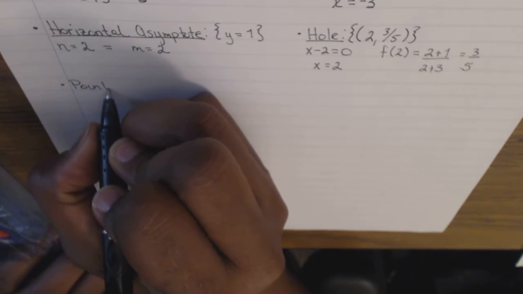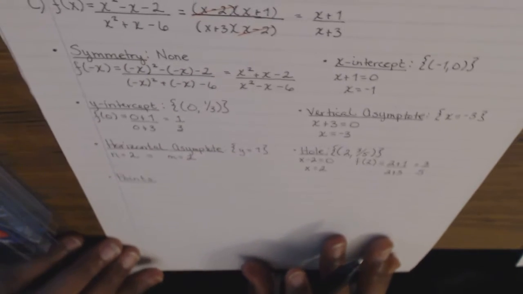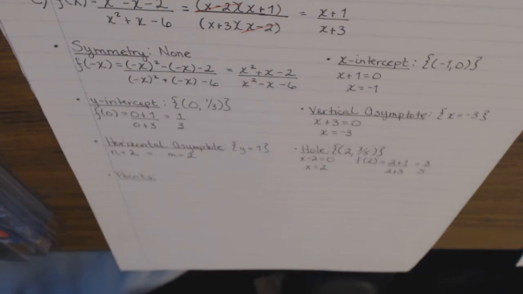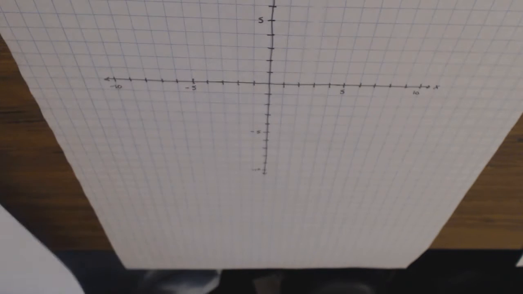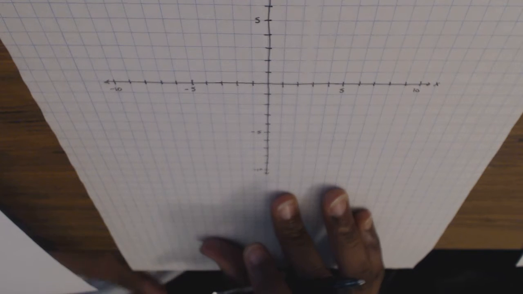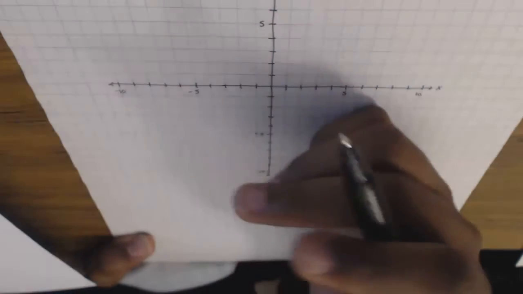I'm going to plot what I have already found, all this, to see what my graph tells me so I know what numbers I may need to pick to graph this out and be finished. So I have no symmetry. It's kind of depressing, but I have no symmetry.